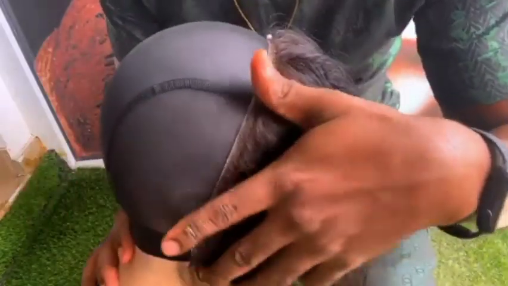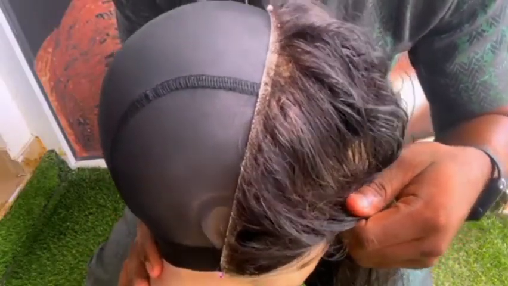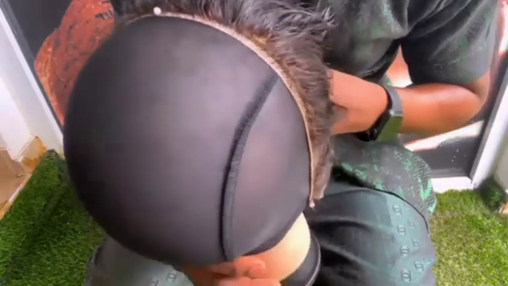I've seen people struggle with how to apply their lace frontal on a wig. I've seen how they struggle and how they've been making mistakes. It's quite simple, just as simple as that. It didn't even take me many minutes to do this.